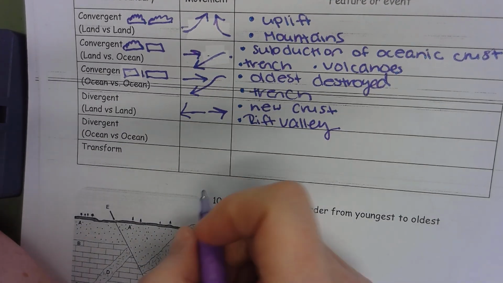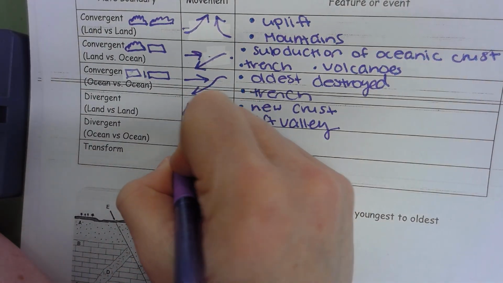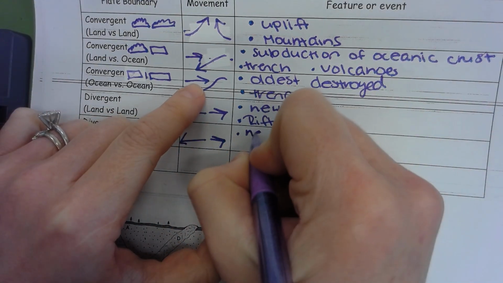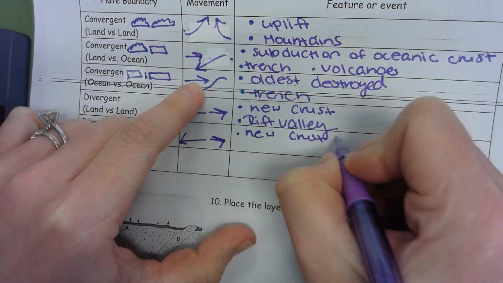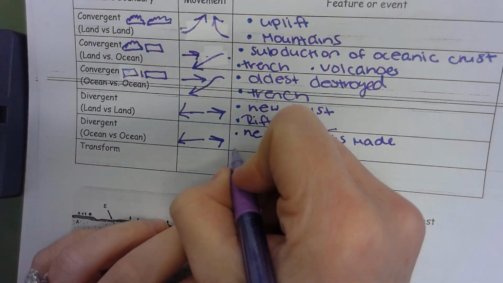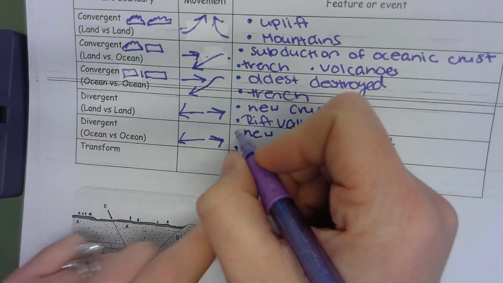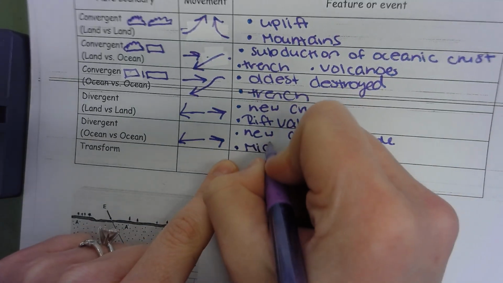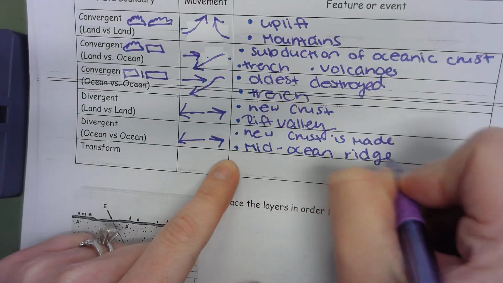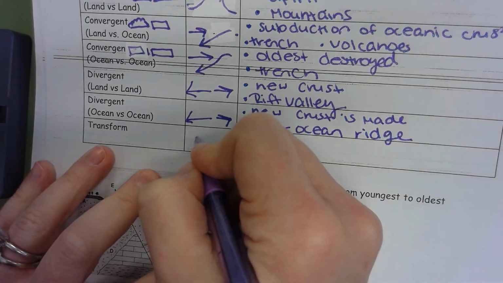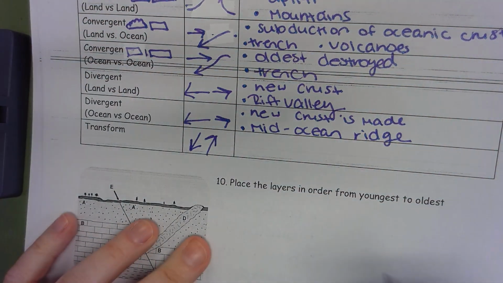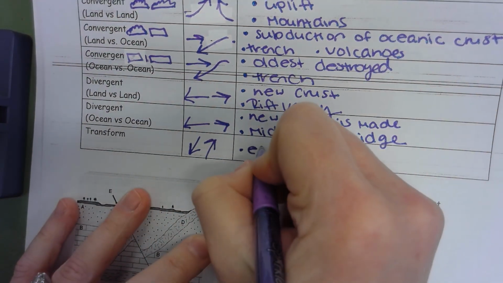All right, divergent, ocean versus ocean. New crust is made. We can't make a new ocean because we already are the ocean. But we get a mid-ocean ridge. For a transform boundary, we get this side-to-side movement like this. And this generates earthquakes.